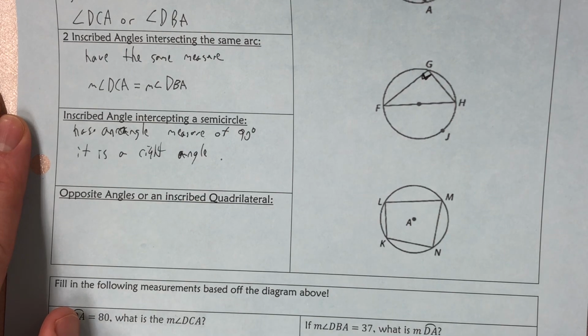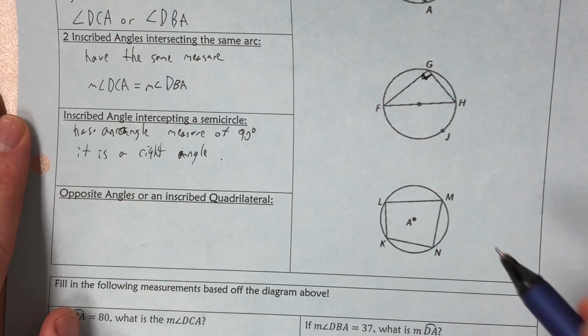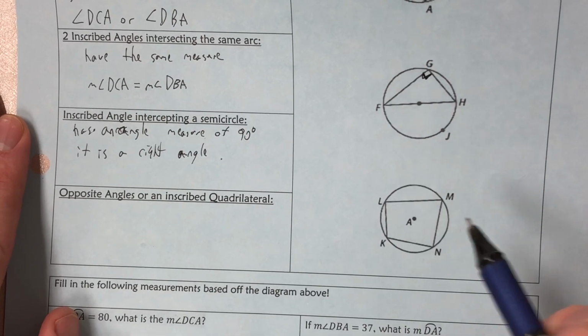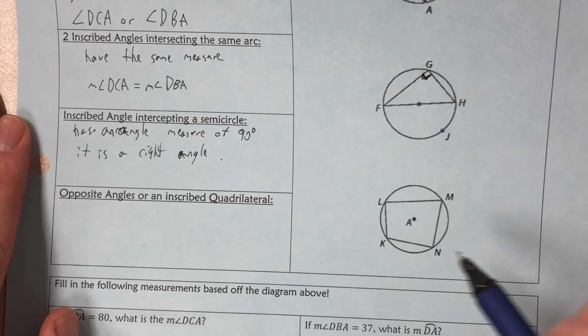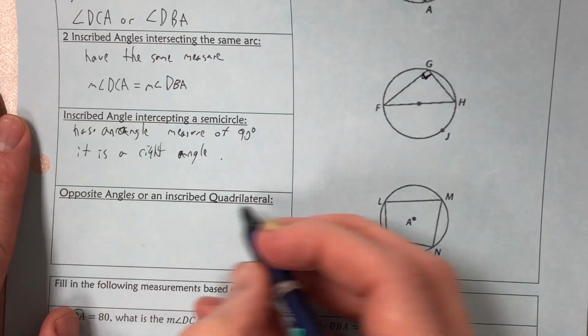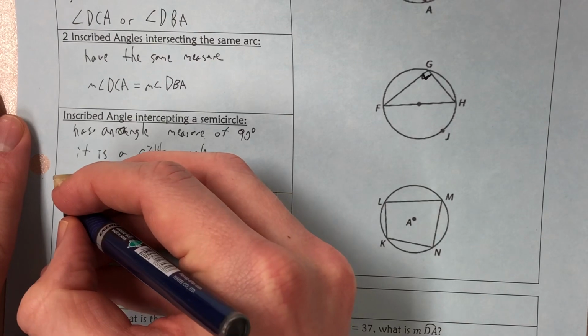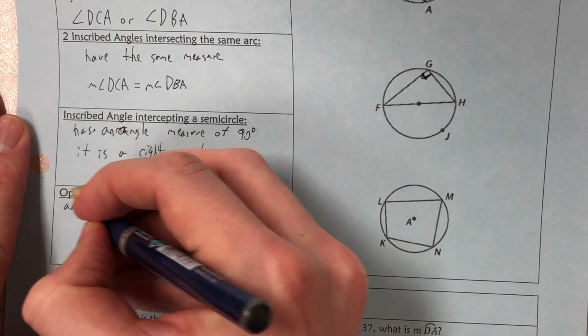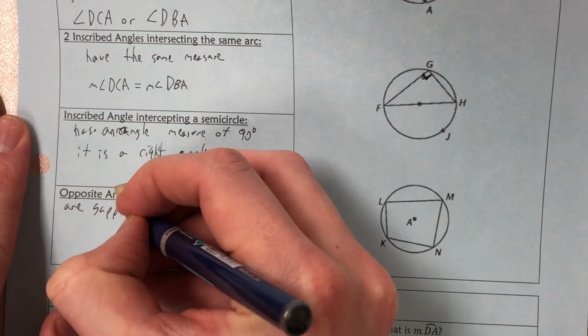If we have a quadrilateral that is inscribed in a circle, inscribed means it's inside of the circle with all of the points touching. So if we have something like this with a quadrilateral inscribed in a circle, the opposite angles here are supplementary.